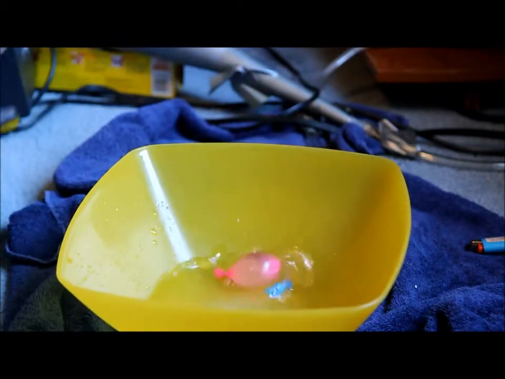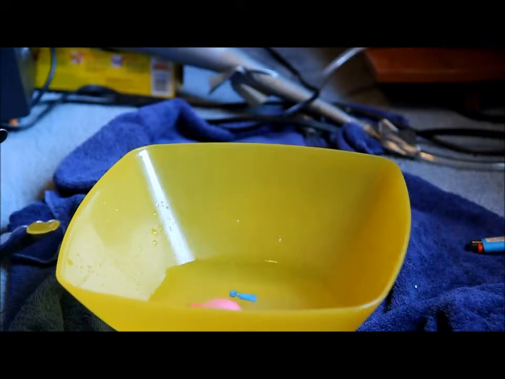On the bottom of the balloon remains soot. The soot is actually carbon left behind by the flame.